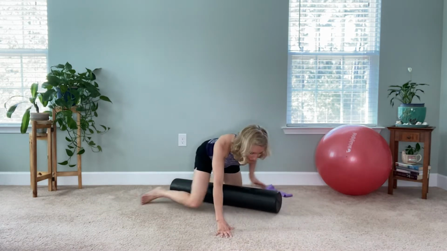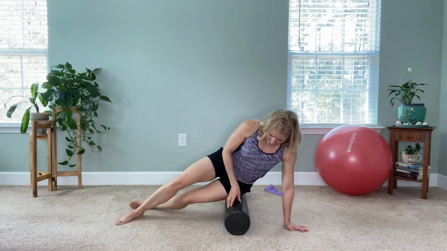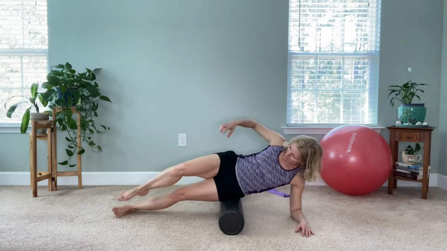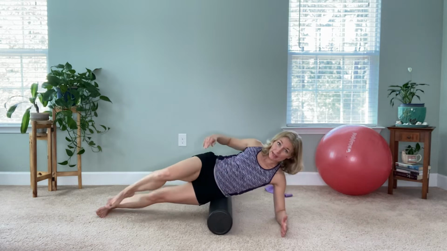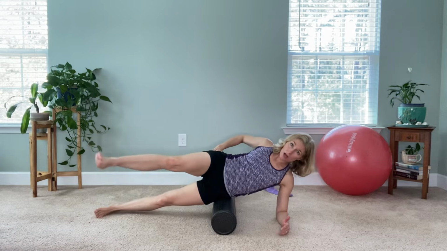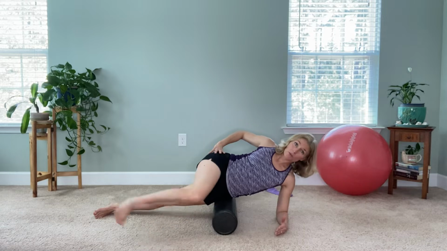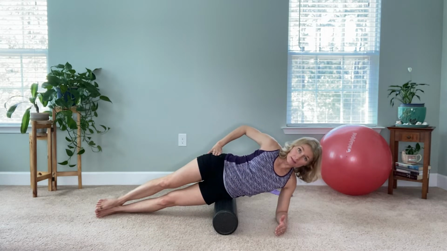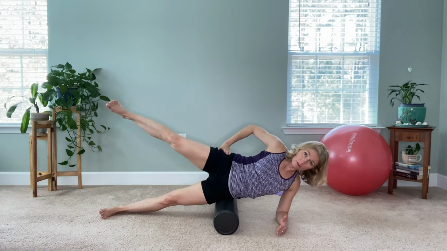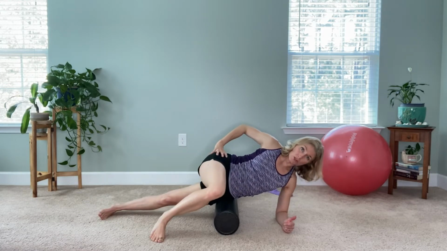All right, so now we have our IT band and our TFL. So IT band is the one that's up closer to your hip. And if you're new to this stretch, you're going to keep this top leg over, and that will relieve some of the pressure. If you want more pressure, then you can stack your legs. If you want more pressure than that, you can do a star pose. So that will give you all the different amounts of pressure that you need.